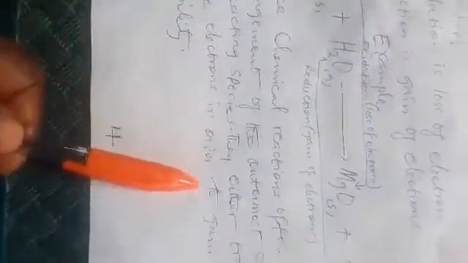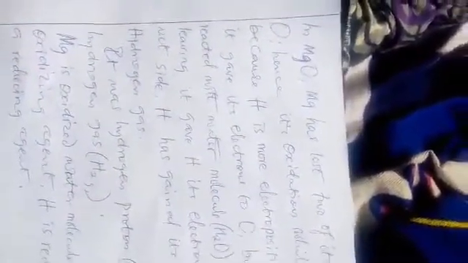Since chemical reactions often involve the rearrangement of the outermost shell electrons of reacting species, they either transfer or share electrons in order to gain higher stability. So you can see that in magnesium oxide, magnesium has lost 2 of its electrons to oxygen, hence it is oxidation.